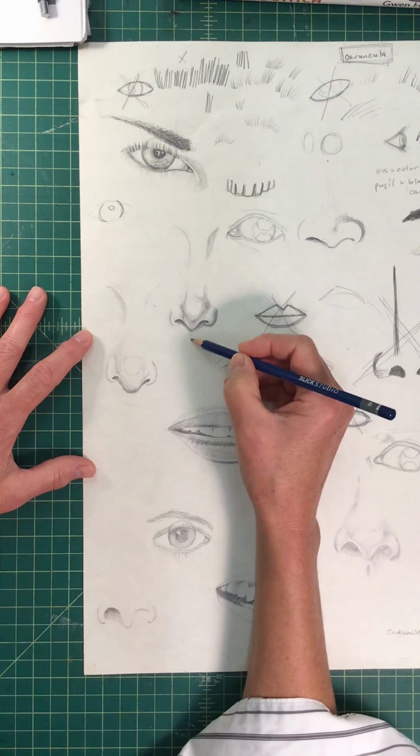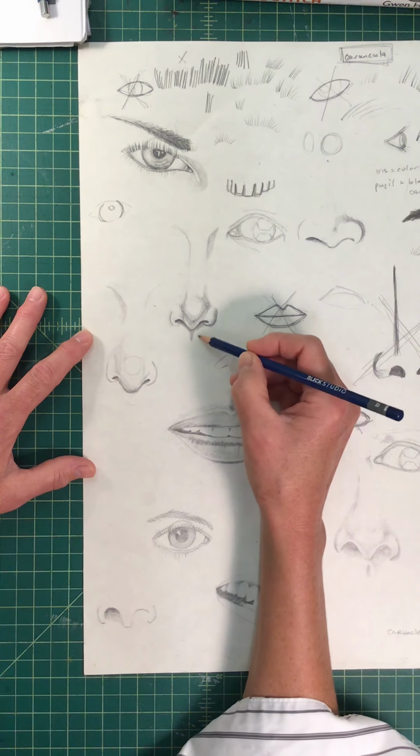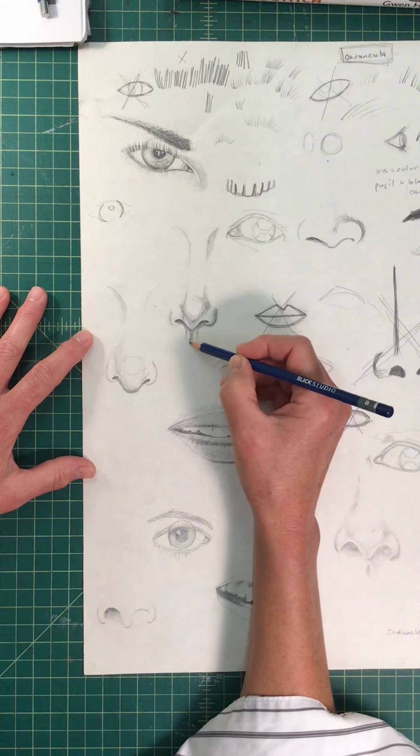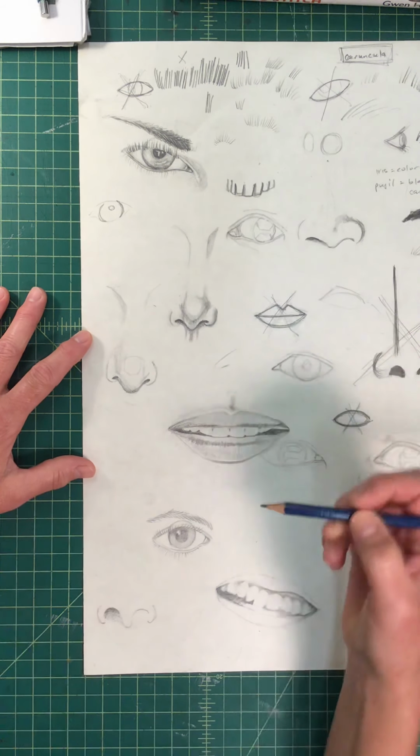Again, if you want to include it, you can include shading of the philtrum below the nose. That's totally up to you. It does give a little bit of definition to the nose as you work your way up into it.